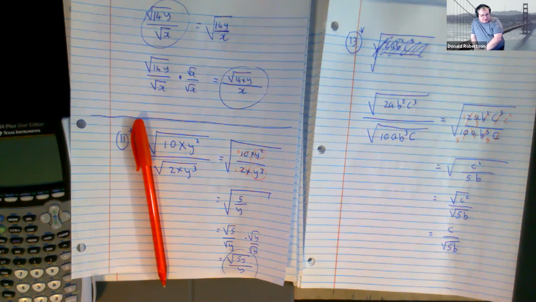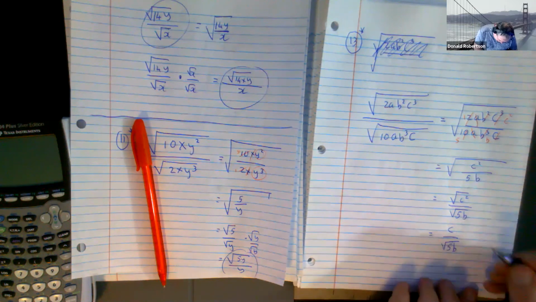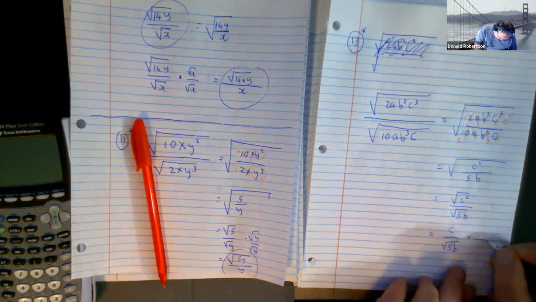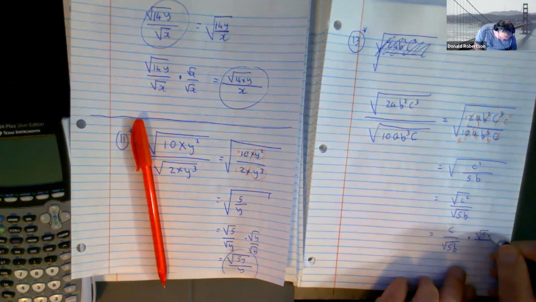Isn't it the square root of 5b on the bottom that is the sore thumb? We don't like it. It's ugly. It shouldn't be there. Gotta go. Special version of 1, square root of 5b.